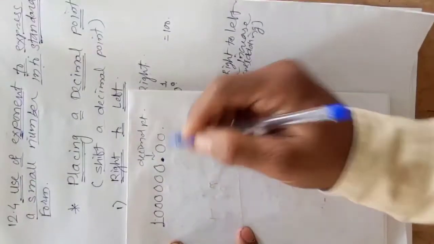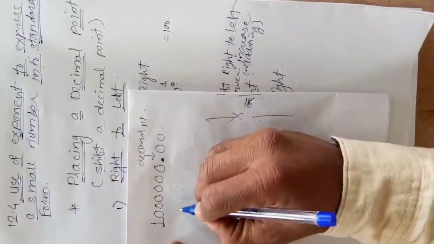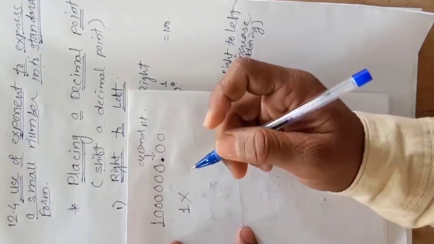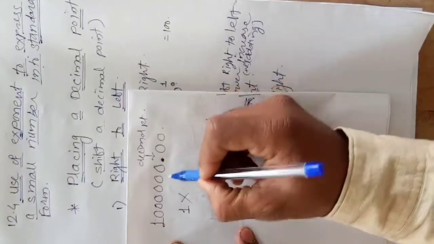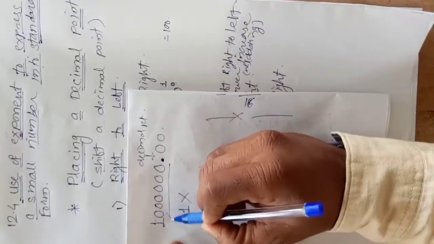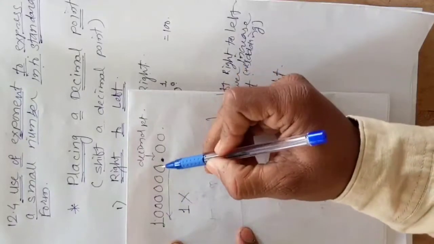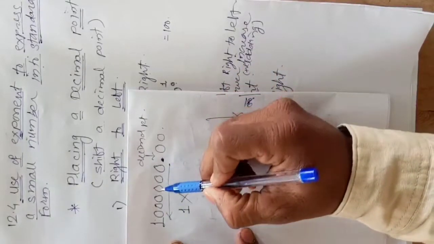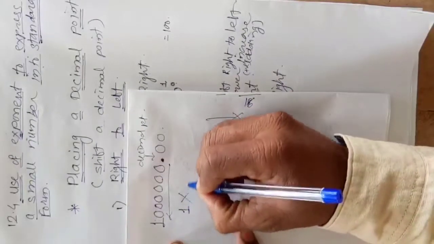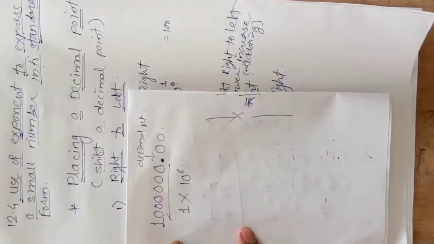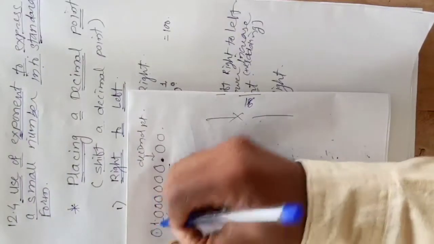So this is the number. Now simply write down 1 into... The decimal point is shifted from right to left, that is, to this position. How many places? 1, 2, 3, 4, 5 and 6. So therefore we write down 1 into 10 raised to the power 6. Understand? This is the first example.